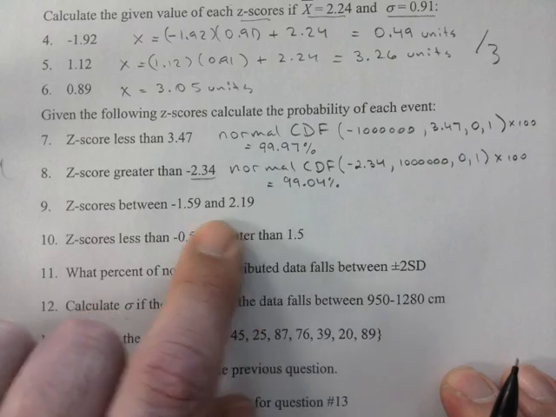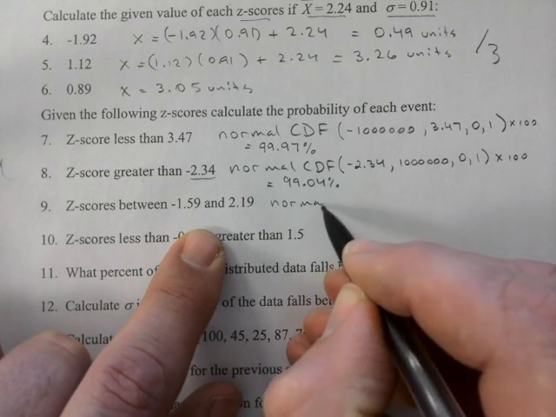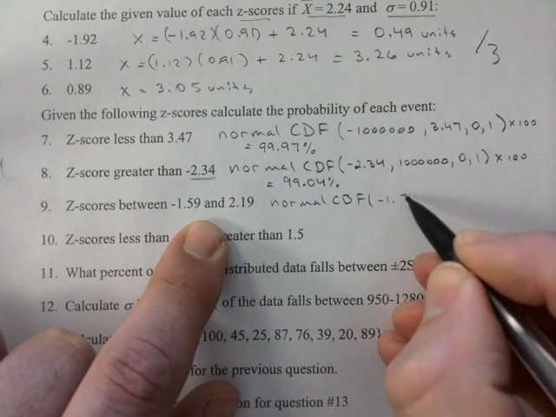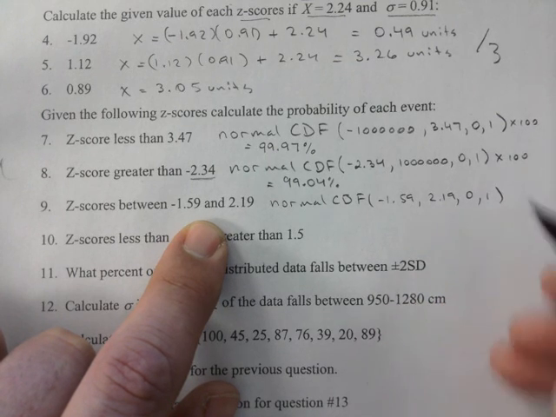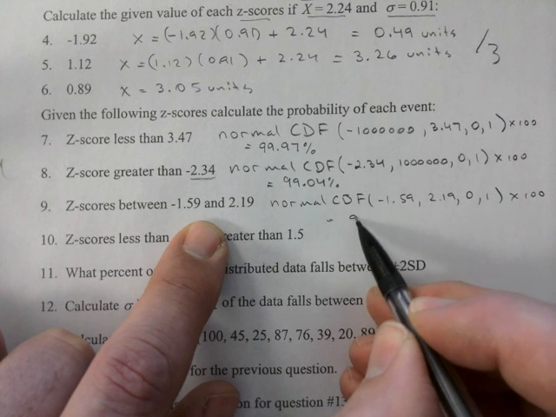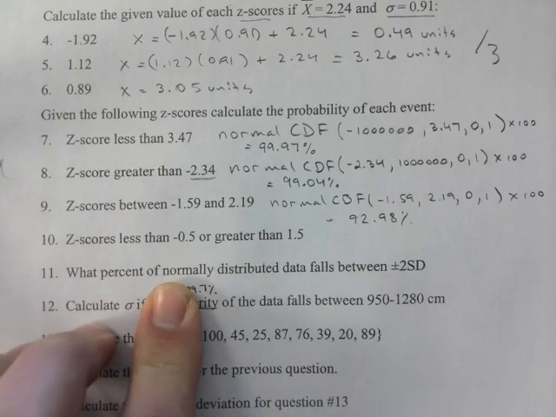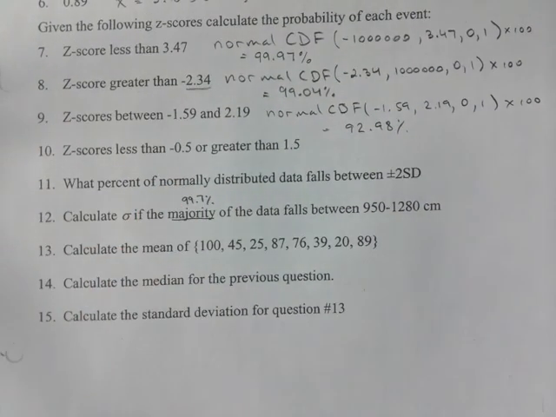Z-scores between these two values. So I'm almost more interested in seeing the entries you use. I also want the correct answer, of course, but so if you find that the normal CDF there's 92.98%. Okay. 1 mark each so far.